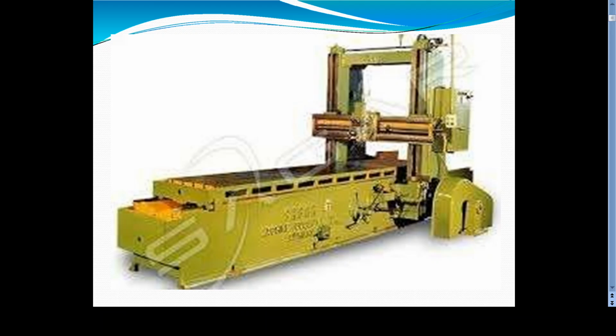So this is the machine. It consists of a table. This is the long table with the T-slots. It is held on a base. This is the base or bed of the machine. On the top of the bed you can see a joint, a dovetail joint. In that dovetail joint a table is held so that the table will move smoothly to and fro.